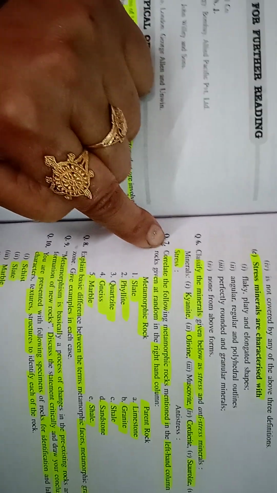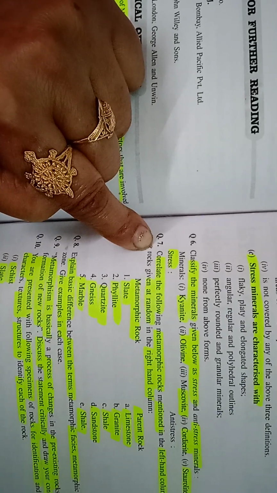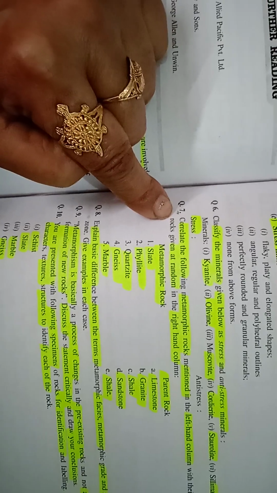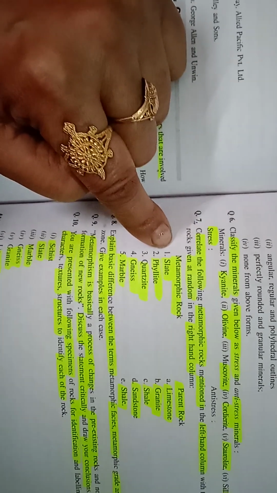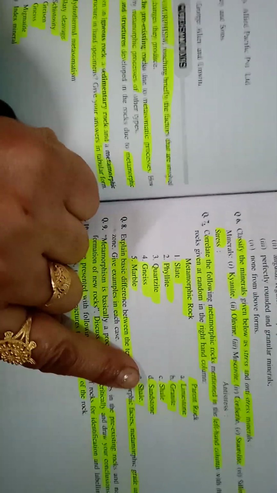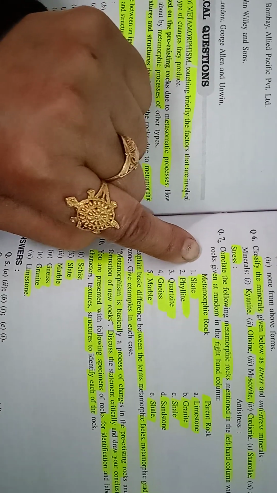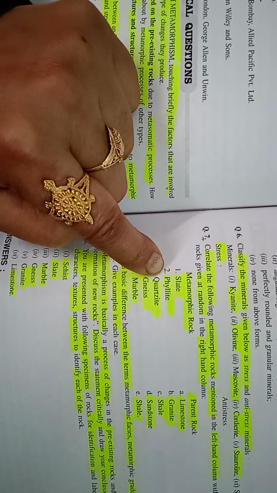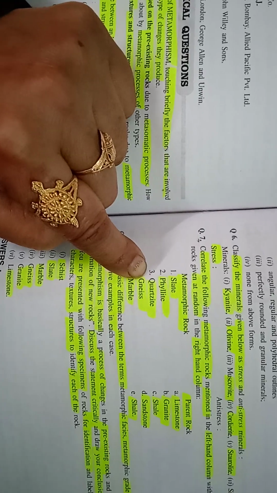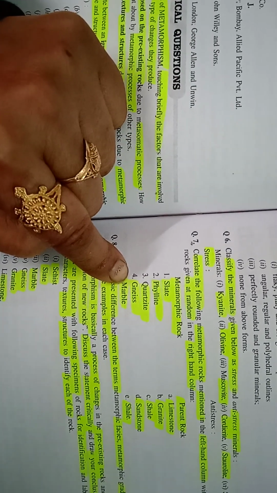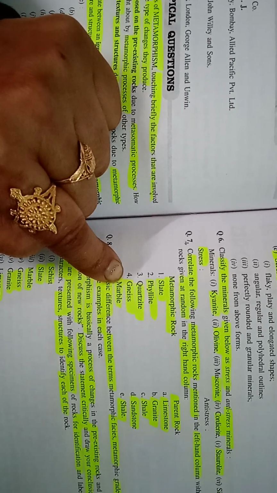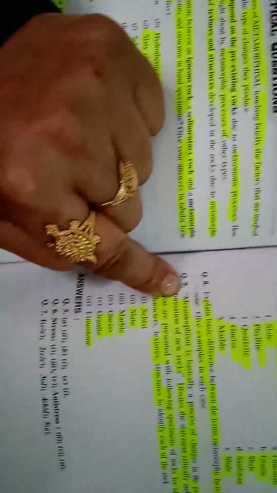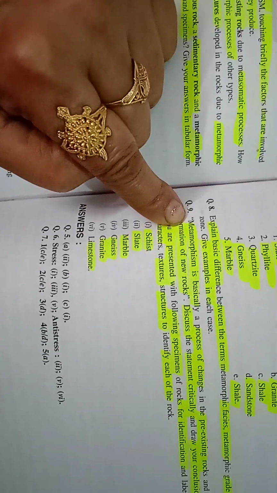Question number 7: Correlate the following metamorphic rocks mentioned in the left-hand column with their usual parent rocks given at random in the right-hand column. Metamorphic rock, parent rock: slate, phyllite, quartzite, gneiss, marble; limestone, granite, shale, sandstone, shale. So slate, shale. Second, phyllite, shale. Quartzite, sandstone. 4, gneiss, granite. 5th, marble, limestone. Question 8: Explain the basic difference between the terms metamorphic phases, metamorphic grades, and metamorphic zones.